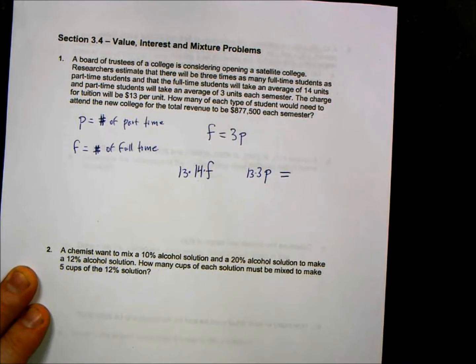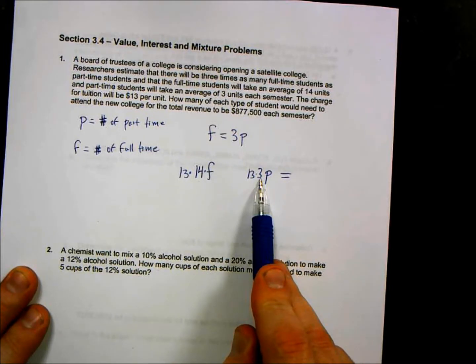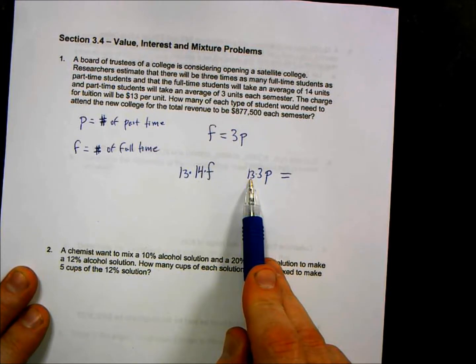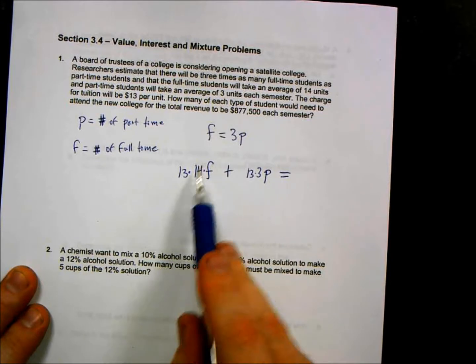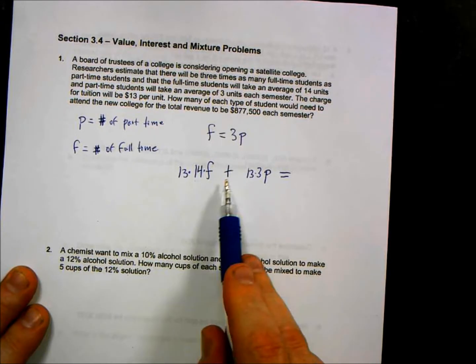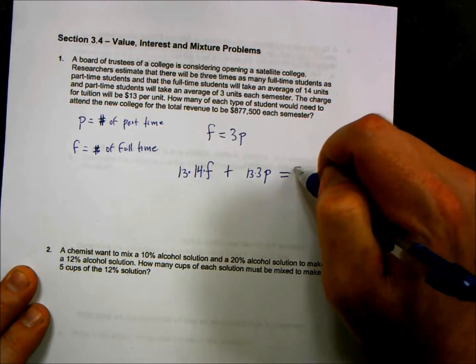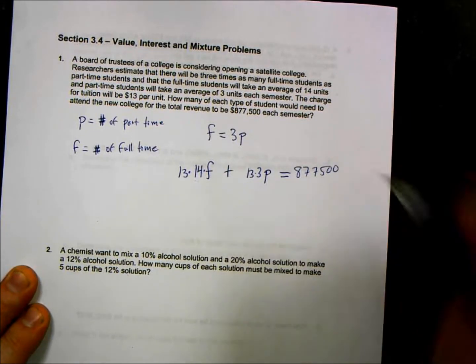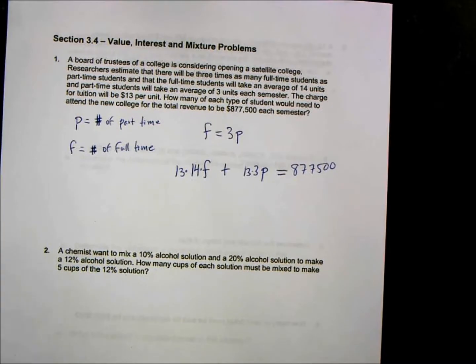Yeah, that's right, because a part-time student takes 3 credit hours, and that part-time student also pays $13 per credit hour. So I think I want to add those together, don't I? Because this is the money from the full-time students. I add the money from the part-time students, and what do I get? $877,500, the total amount of money. So there's your second equation.